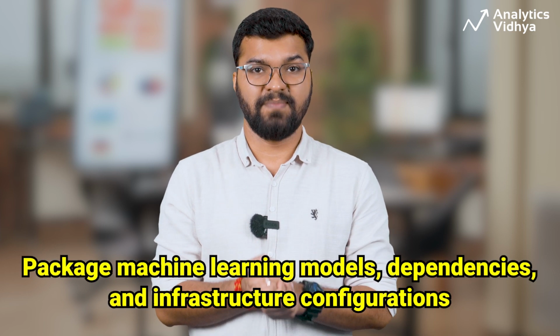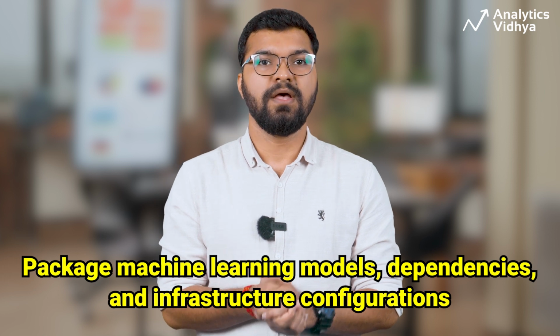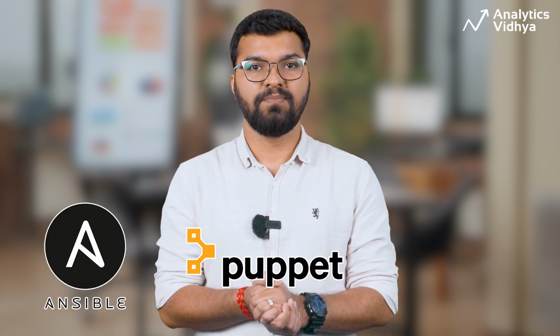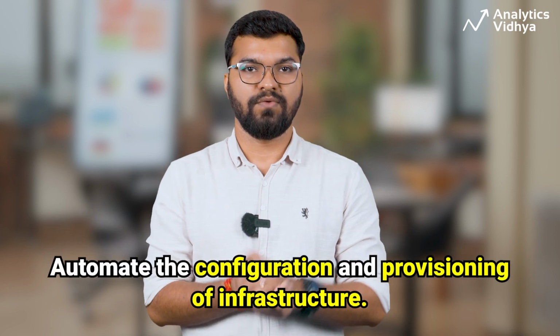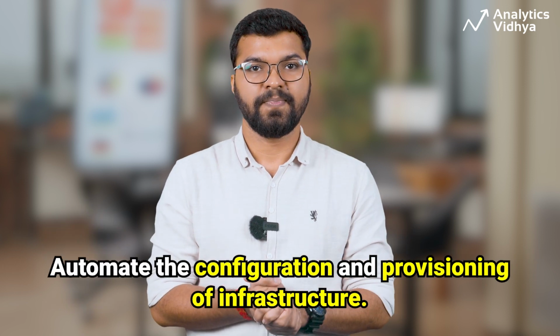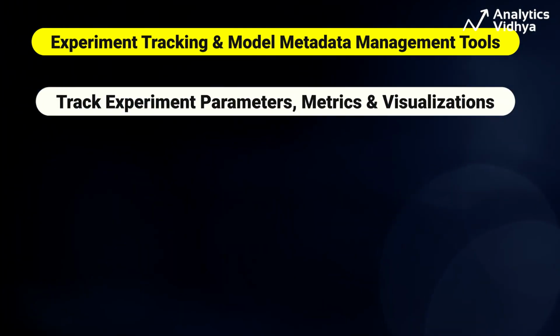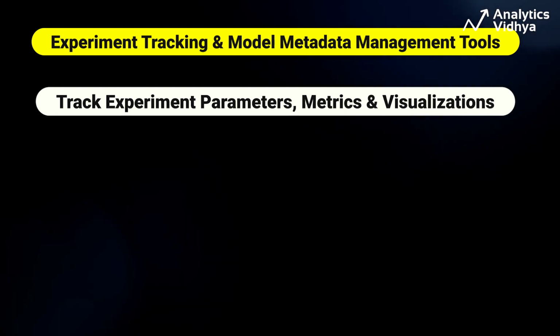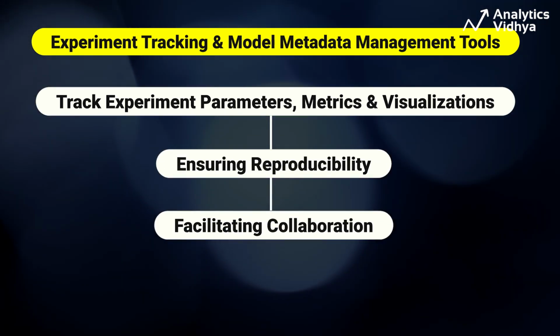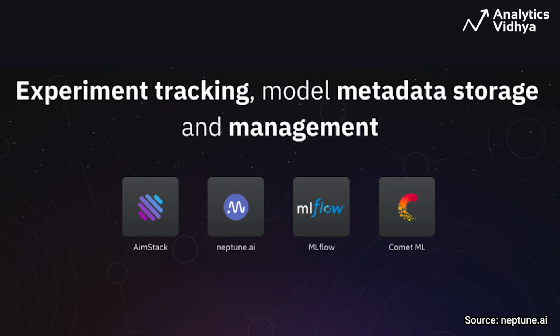Moreover, containerization tools such as Docker and Kubernetes are used to package machine learning models, dependencies, and infrastructure configurations. Configuration management tools like Ansible, Puppet, and Chef are used to automate the configuration and provisioning of infrastructure. In the last video, we talked about experiment tracking and model metadata management. There are specific tools for this task as well. Experiment tracking and model metadata management tools provide you with the ability to track experiment parameters, metrics and visualizations, ensuring reproducibility and facilitating collaboration. These are a few of the tools that you can check out.